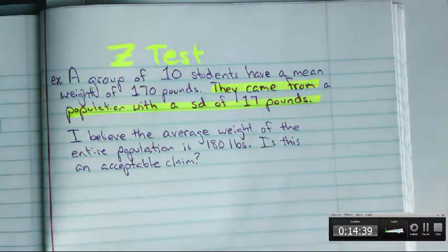A group of 10 students have a mean weight of 170 pounds. They came from a population with a standard deviation of 17 pounds. I believe the average weight of the entire population is 180 pounds. Is this an accurate claim?